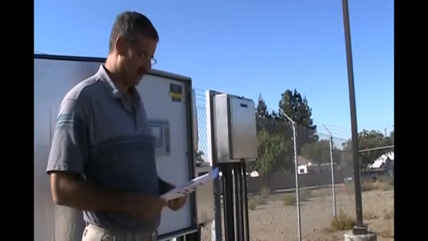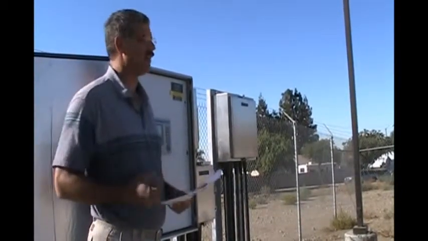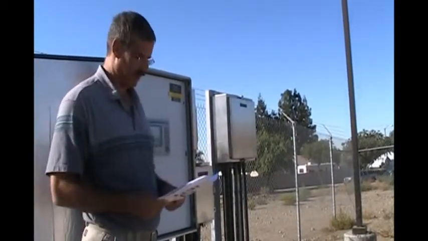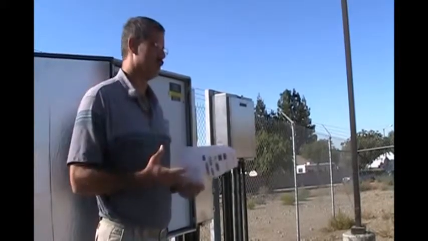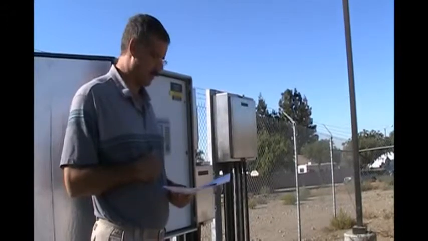The valve control screen. This is kind of our main screen for coming out here. If you want to make changes, you'll go to the valve control screen. There are two modes of operation for the valve. It's either in auto mode or it's in manual mode.